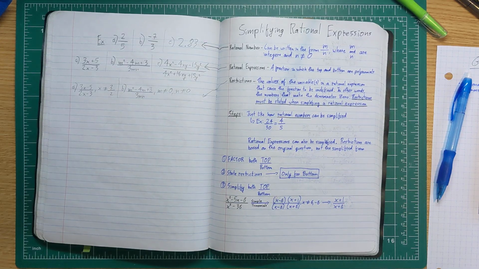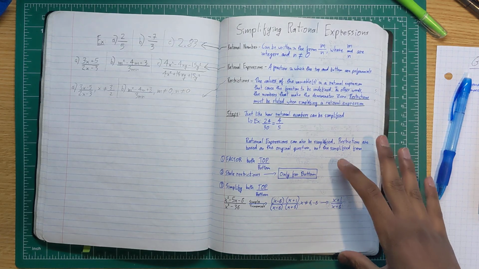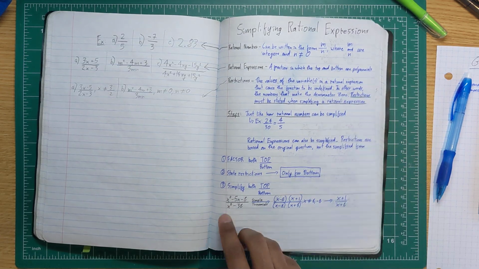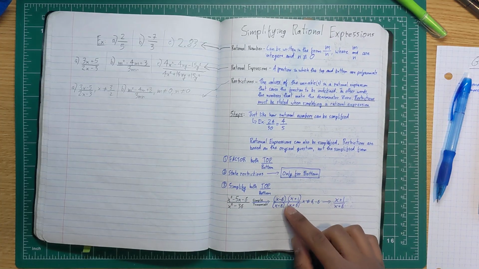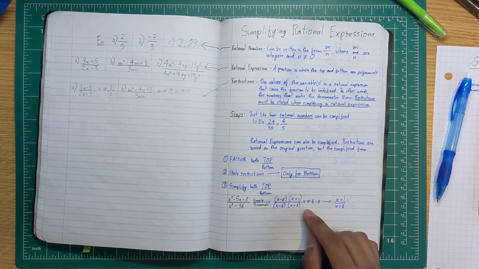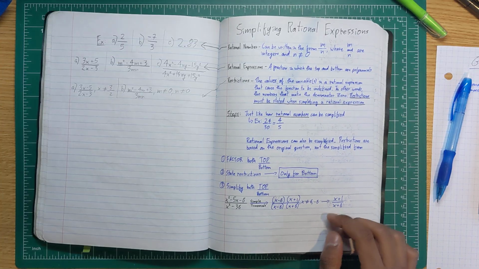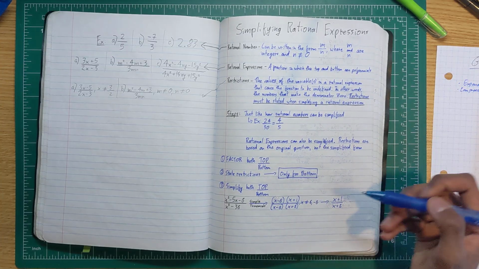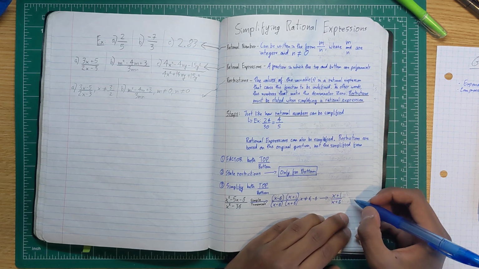Extremely ultra important. Factor, cancel out, state the restrictions of the denominator, because the denominator cannot be equal to 0. And you have a factored form and a simplified form.